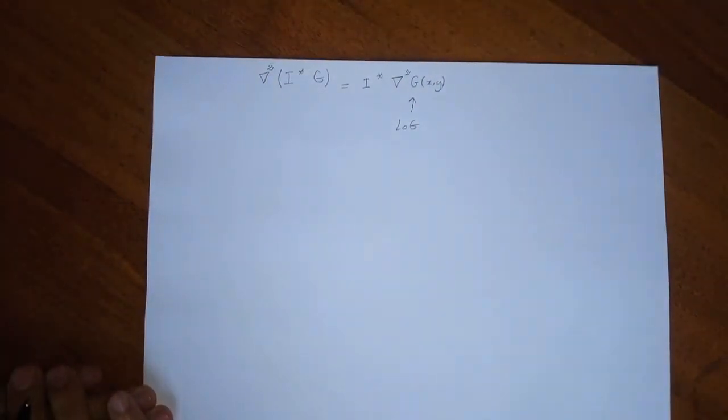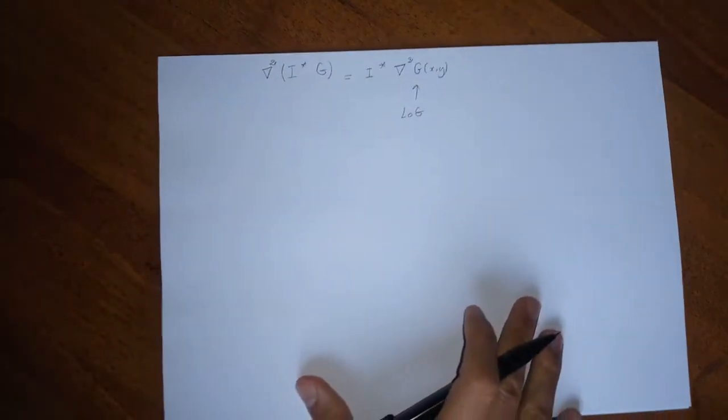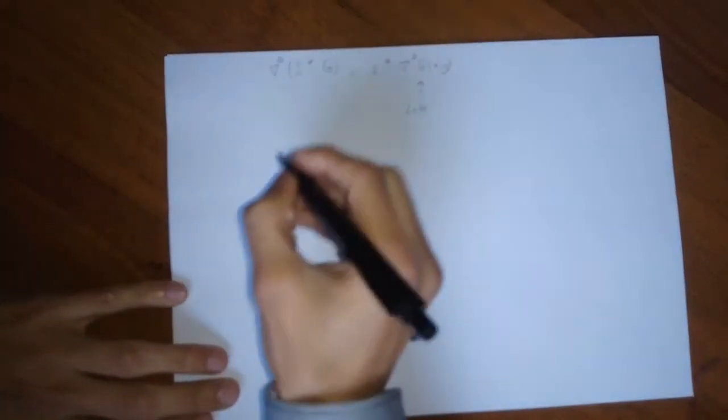Now the question is how to implement that for a discrete, two-dimensional digital image. Well, to answer this question, we first have to see the formula of the Gaussian.